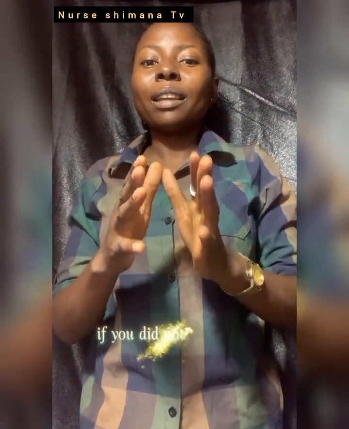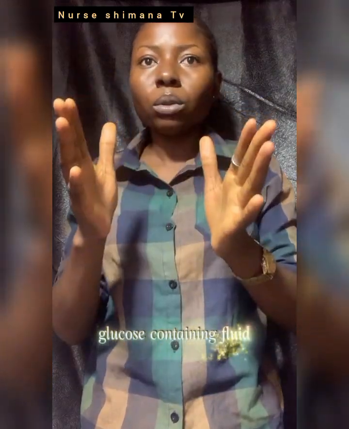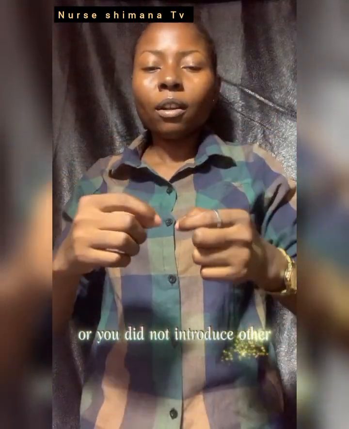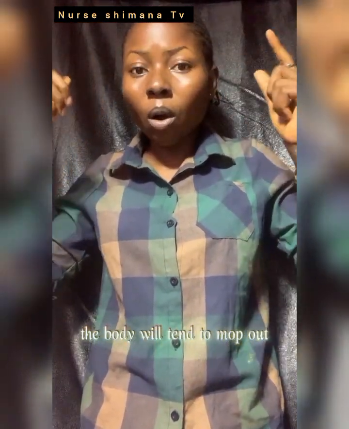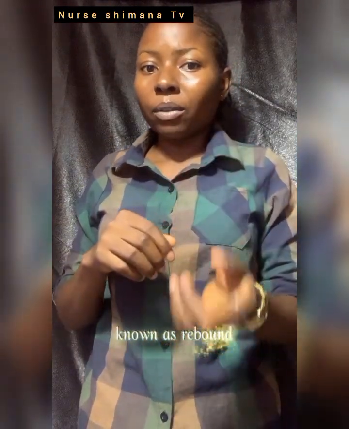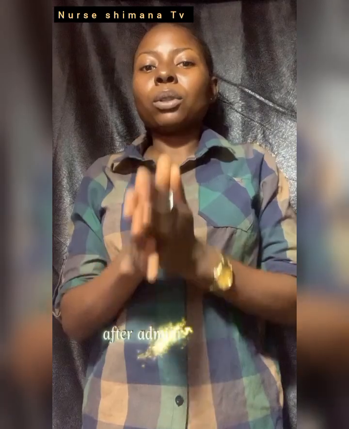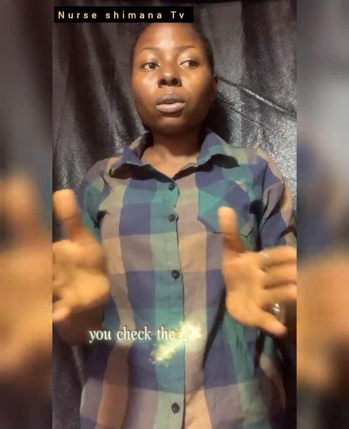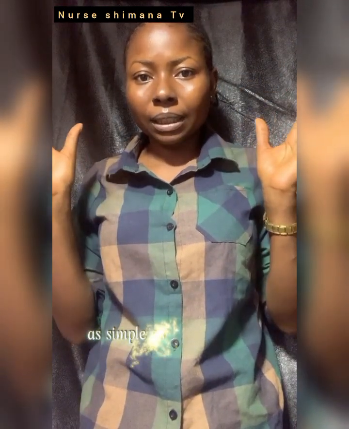So if you do not give other glucose containing fluid, or you do not introduce other small glucose following the first dose of glucose you give, the body will tend to mop out all the glucose you give, and this patient will go back to a second phase of hypoglycemia, which is known as rebound hypoglycemia. So after administration of glucose, you check the glucose level within 15 minutes. As simple as that. Thank you.